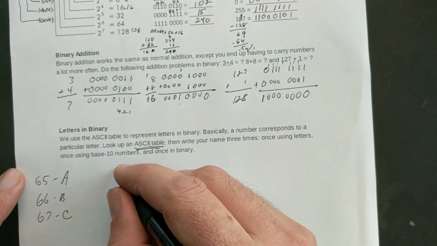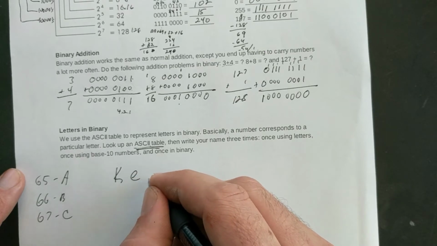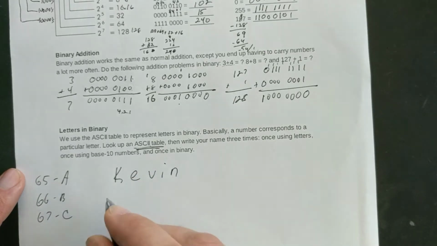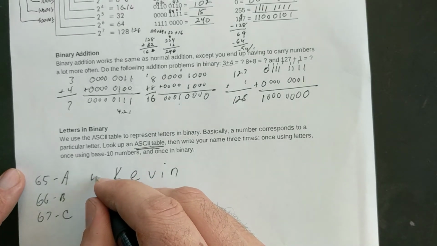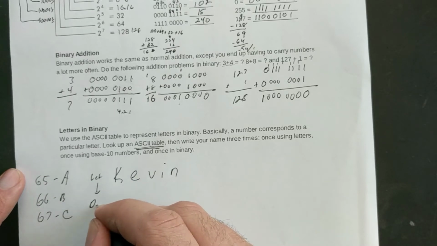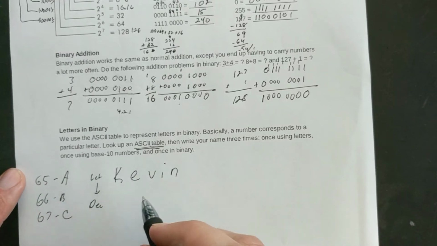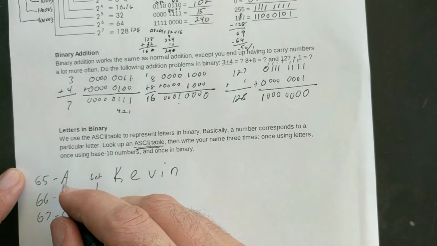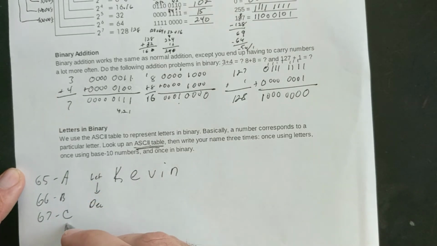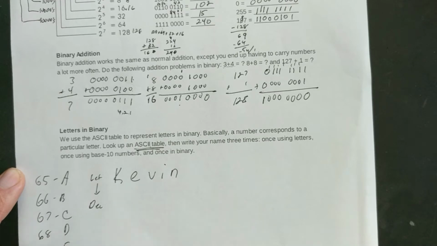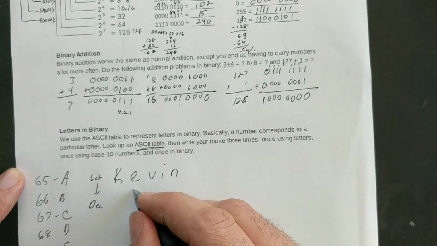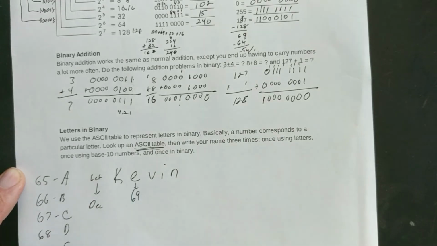If you were to write your name, in my case, Kevin, you can then take your letters and convert them into decimal numbers. Now I don't know all these off the top of my head, but if I were to keep going with this, A, B, C, D, E, I would see that an E is 69, so I'd make that 69.